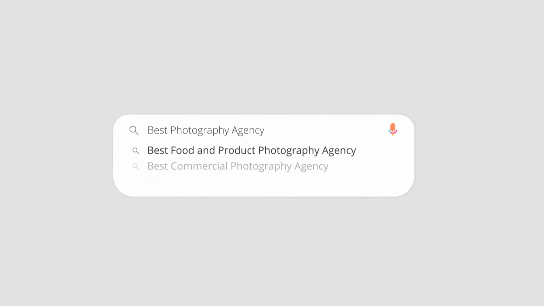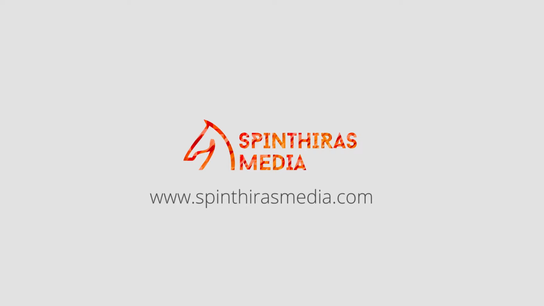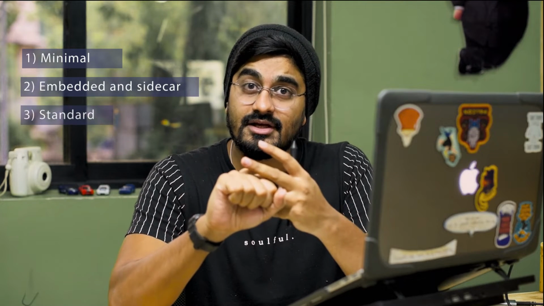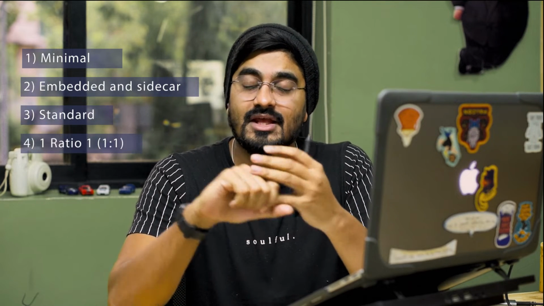Let's learn everything about building a preview in Lightroom and why you need a specific one. So there are 5 previews: minimal, embedded and sidecar, standard, 1:1.